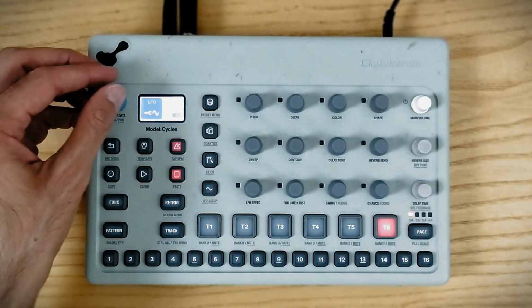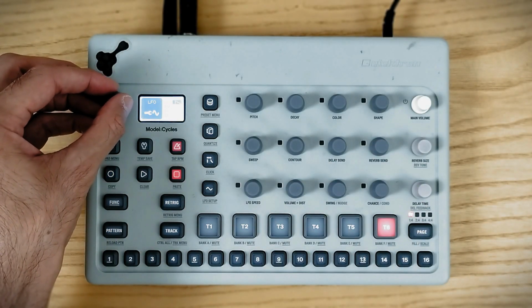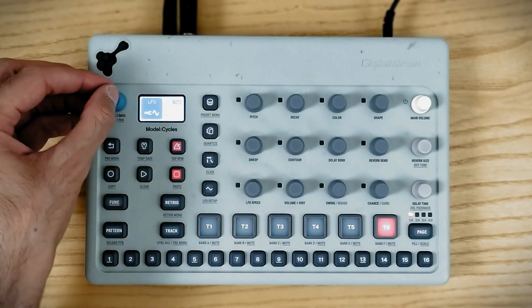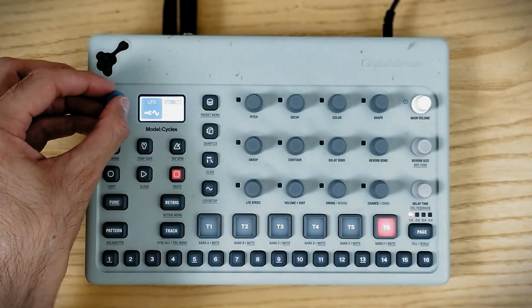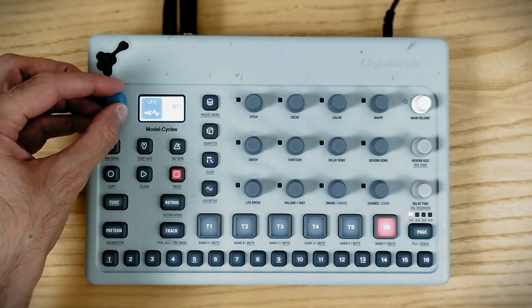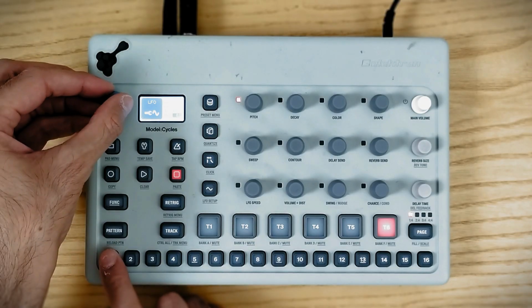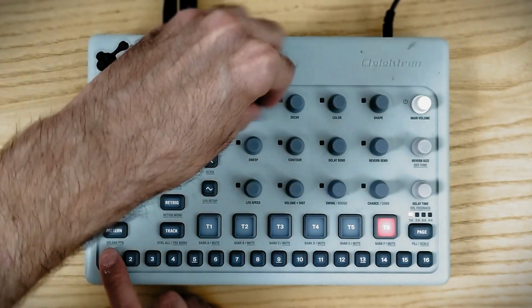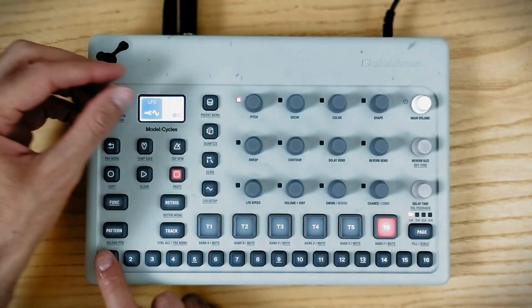So also here we have to assign a really fast sample hold LFO, 2000 to the pitch. Better with higher note, so I modified the pitch.